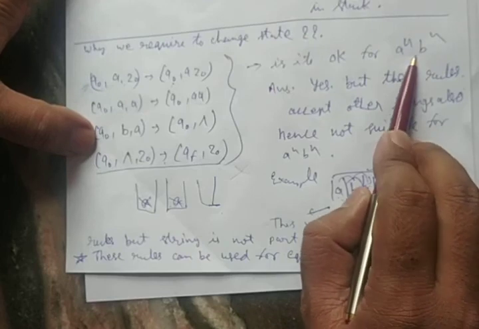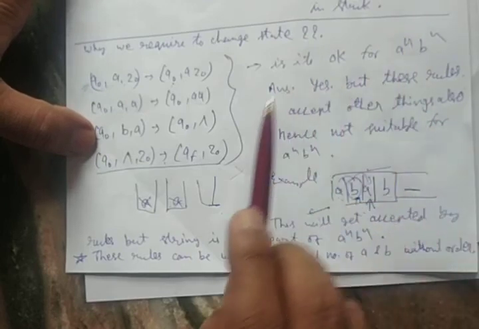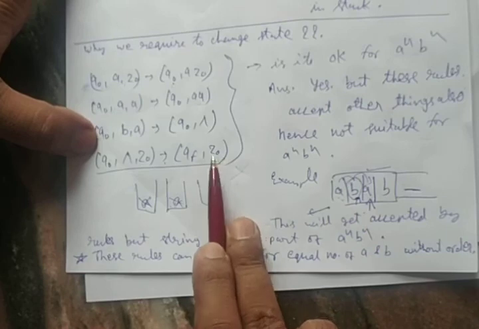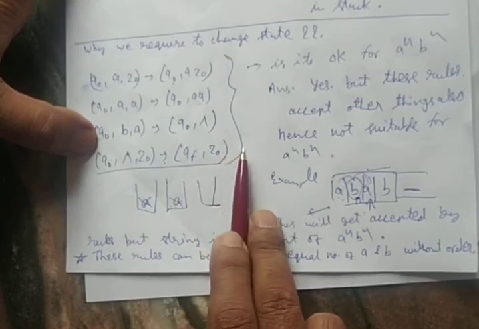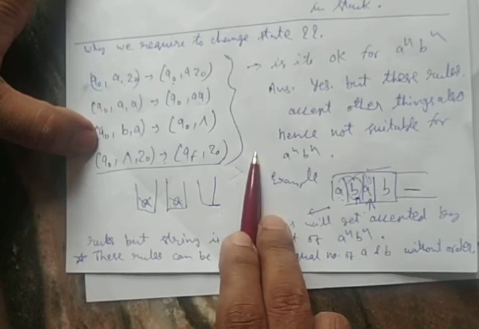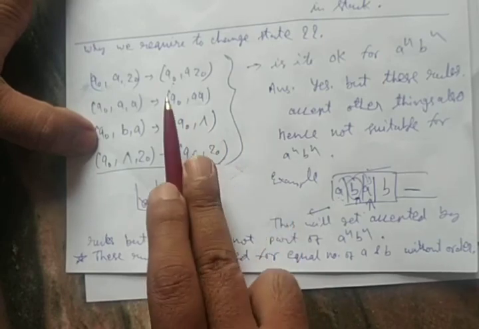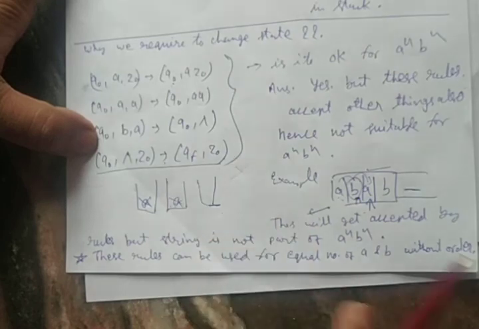So I hope now you got how to write rules and how to identify whether rules are written in a proper way or not. What is the significance of state? I hope you got each and everything. So this is how we design push-down automata.